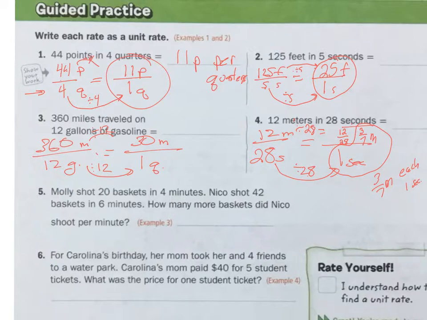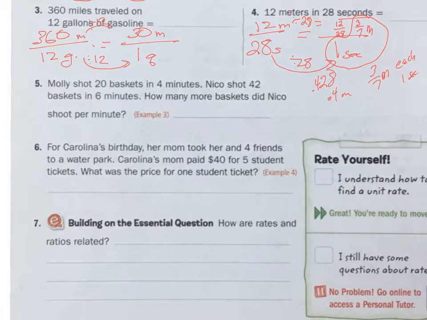I could have done that into a decimal if I would have done it on my calculator, 12 divided by 28. It gets me a really long 0.428, and so on and so on. So I could round that to 0.4 meters per second. Okay, so less than half a meter per second. Alrighty, let's go on to 5.